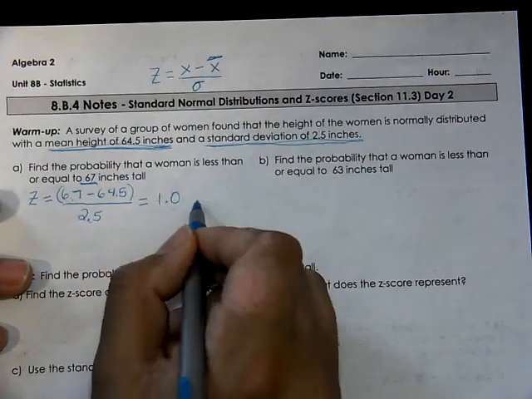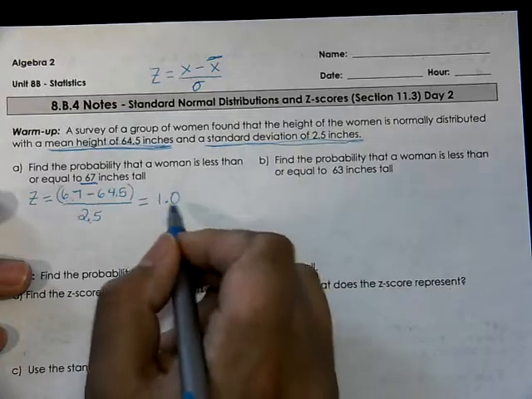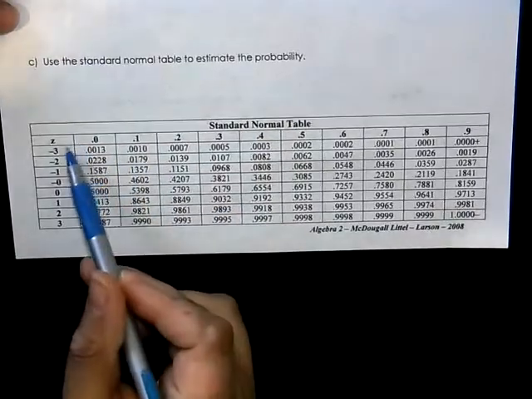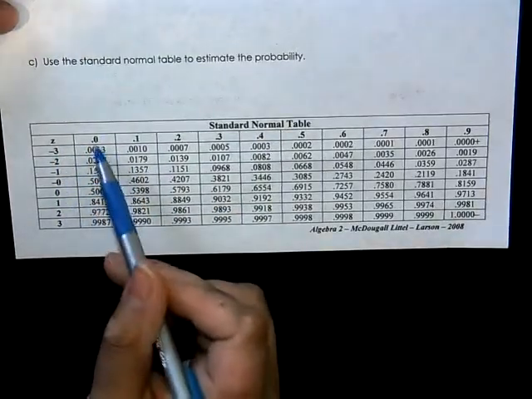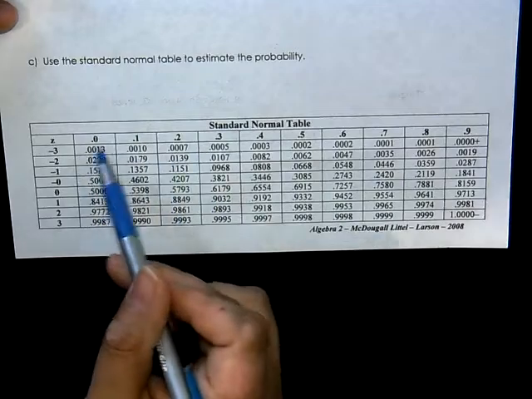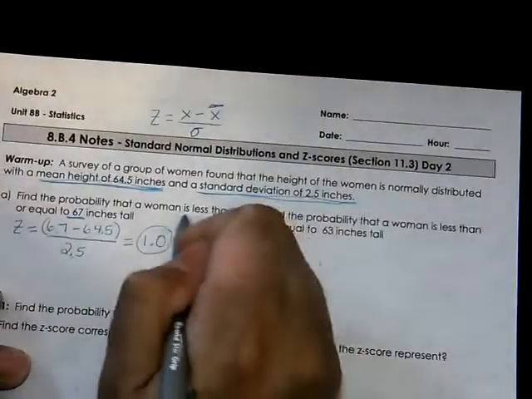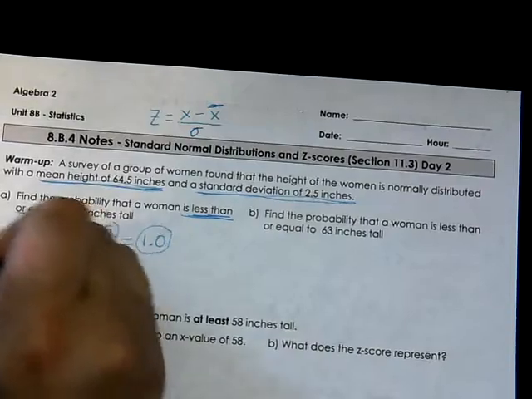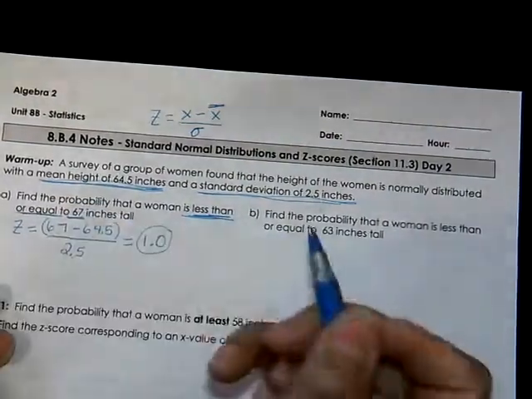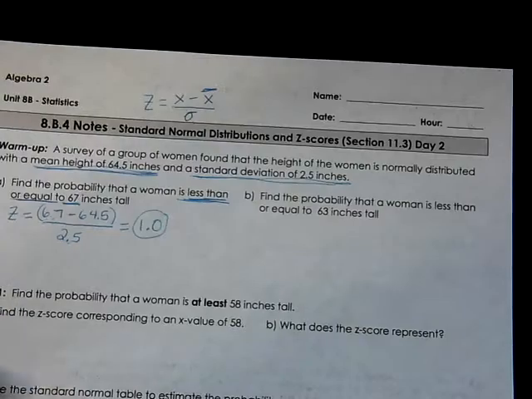Now I wrote 1.0 instead of just 1, and the reason for that is because if you think back to the table, tables have a number first, and then they have one number after the decimal, so either 0.0, 0.1, 0.2, and so on. We're going to come back to that in just a second. So we need to find this number, 1.0, in our table. If you think back to 8.B.3, here's another keyword that we saw on those notes: less than or equal to means that you can use the standard normal table as it is with the numbers, because that's how the table has been created for us.